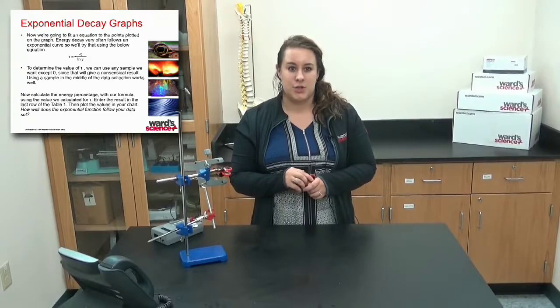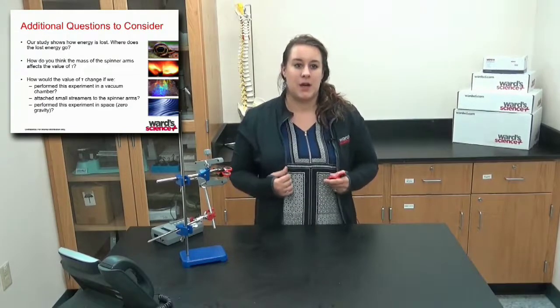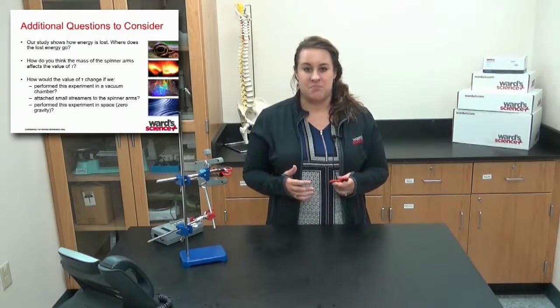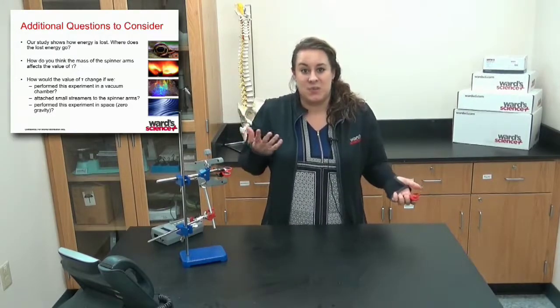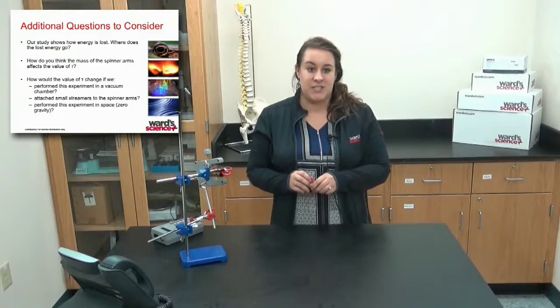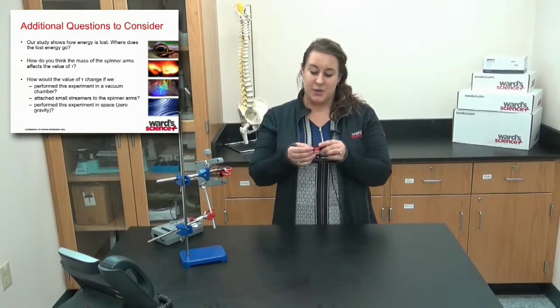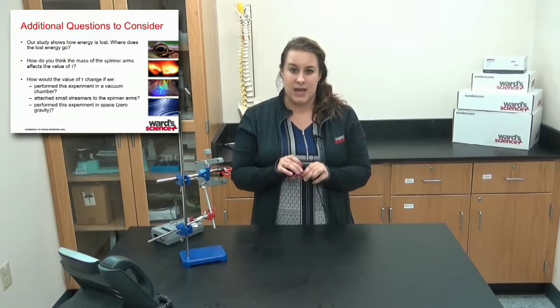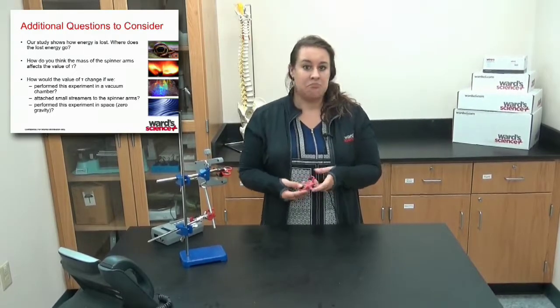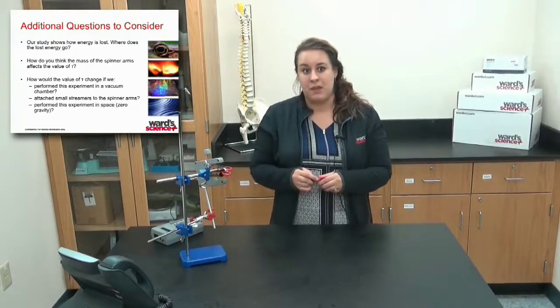So there are some additional questions to consider in this experiment. Our study shows how energy is lost, and the students can ask, where does the lost energy go? Very good question. Question number 2, how do you think the mass of the spinner arms affects the value of t that we discussed on the previous slides? So if the spinner arms were heavier or lighter, would that make a difference, and why?